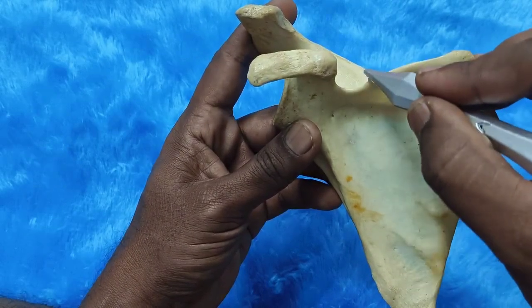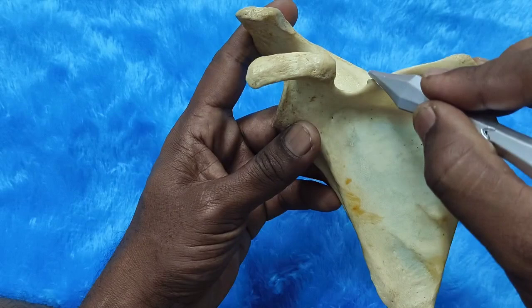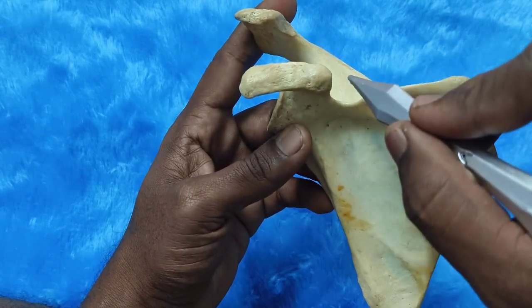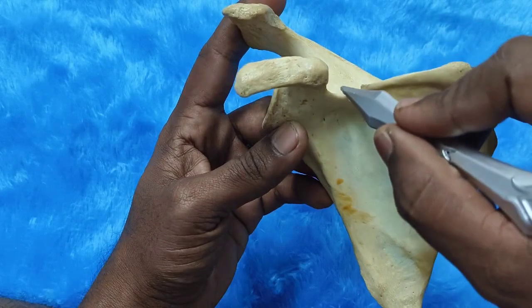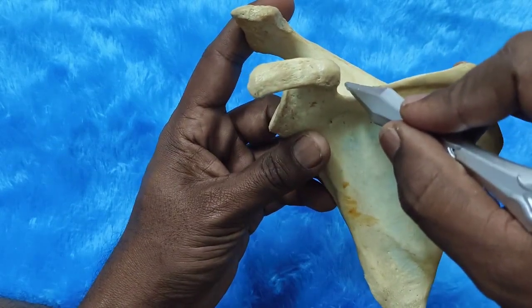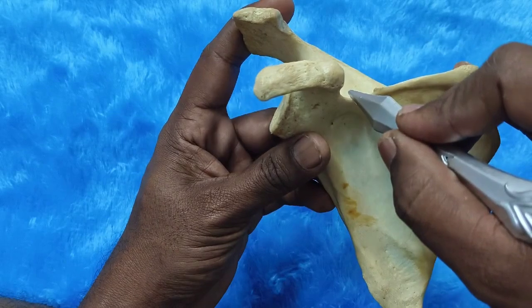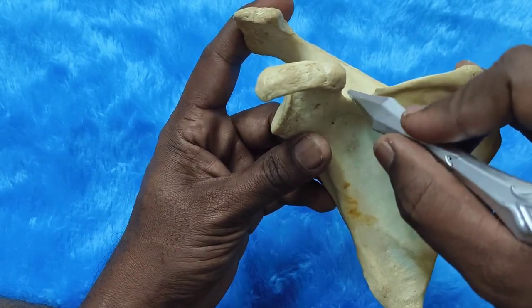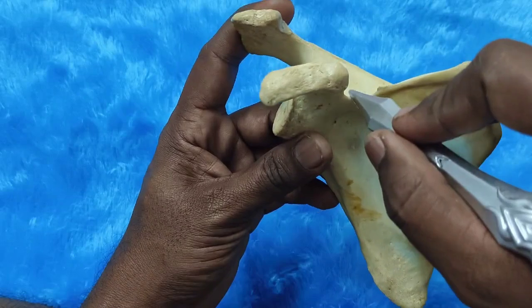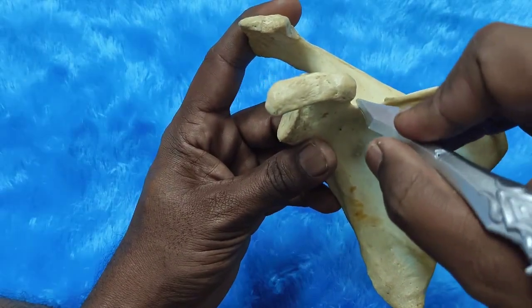Once it is converted into a tunnel, one structure is passing below this and some structure is passing above this. What structure is passing within the canal? That is nothing but the suprascapular nerve. You have to remember N, nerve, for navy. Navy will always go deeper.